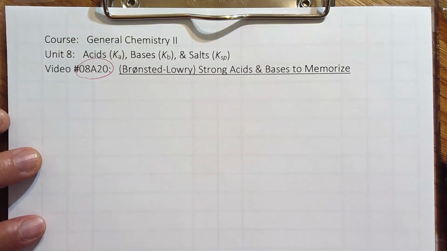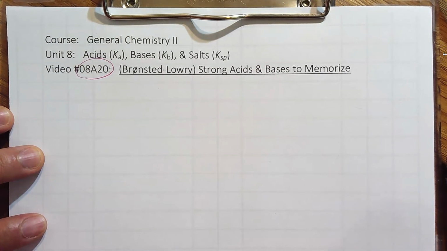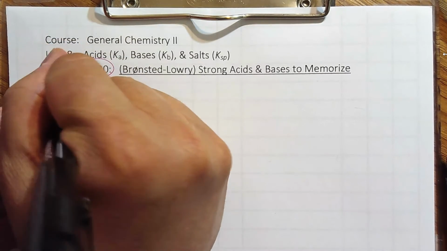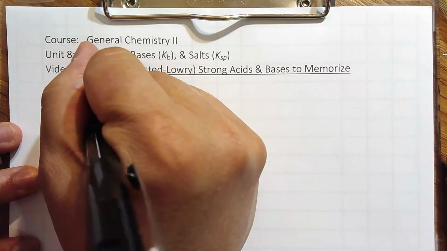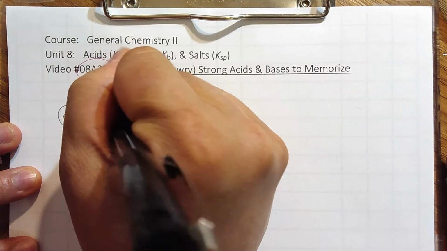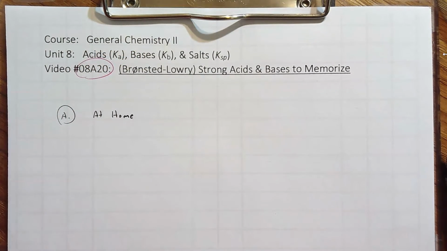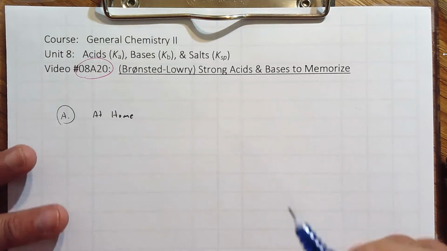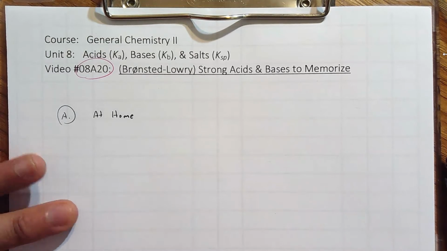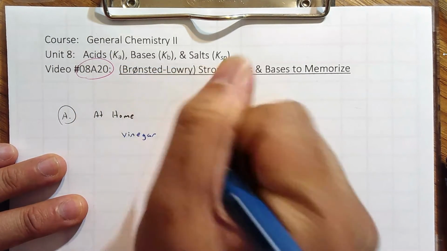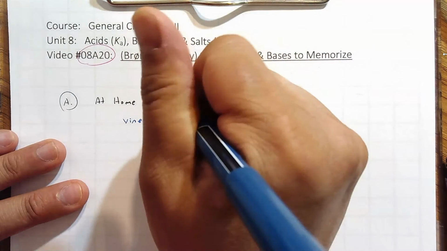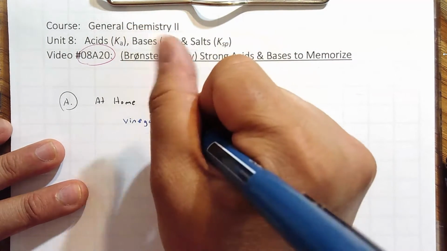Brønsted-Lowry acids and bases to memorize. The first thing is just a short introduction. At home, you have some acids and bases. Let's see. You might be familiar with vinegar. Vinegar is an acid. It is acetic acid in water.